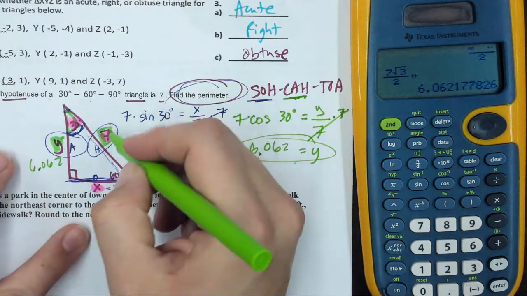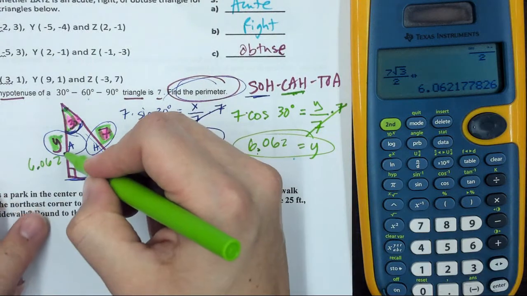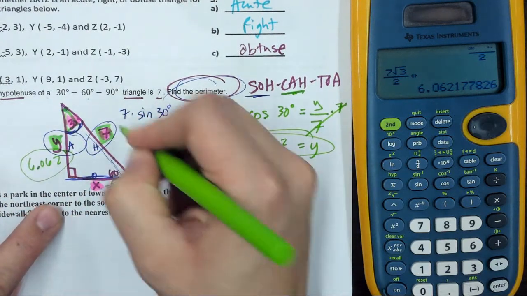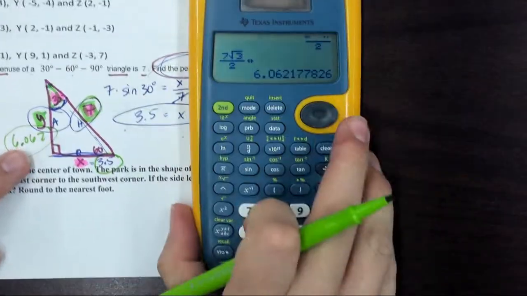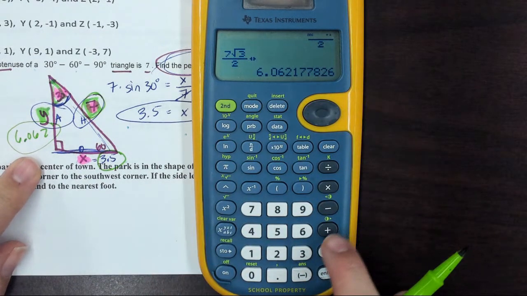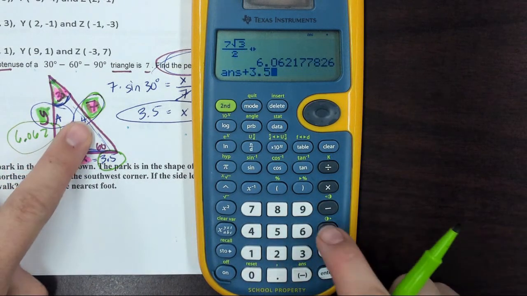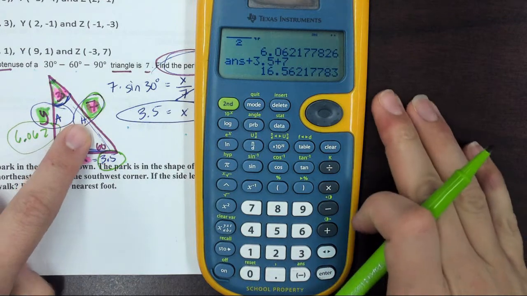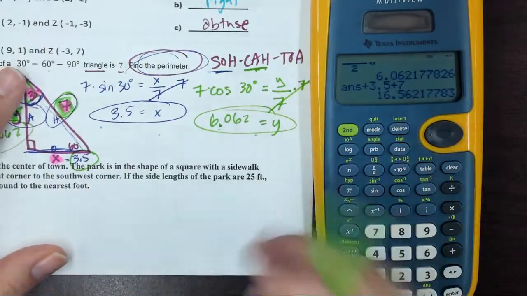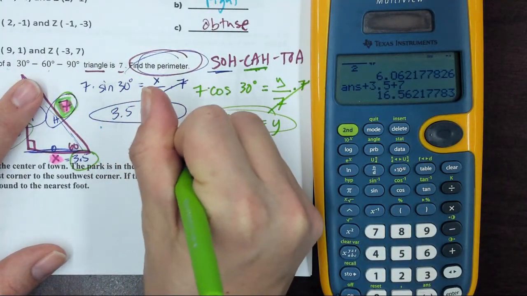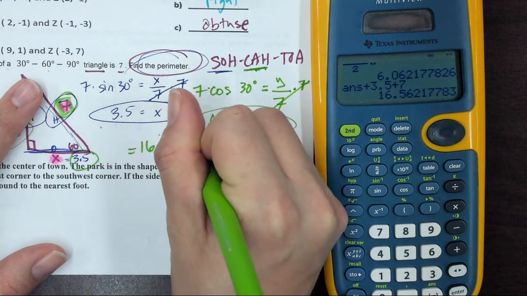All right, if I want perimeter, we're just going to add up all of our edges, right? So 6.062 plus 3.5 plus the 7. Let's see what that equals. So I'm going to leave that in my calculator to get exact. Plus 3.5 plus 7. All right, gives me this cool decimal, right? So the perimeter is actually 16.562, and so on.